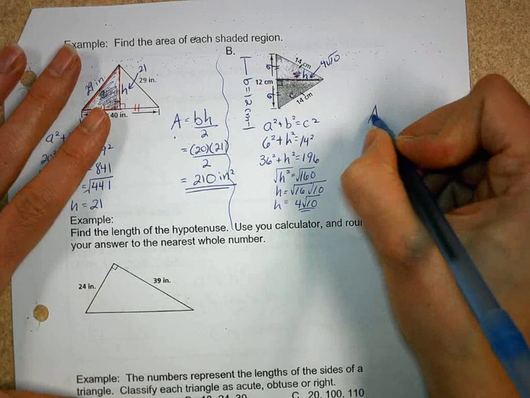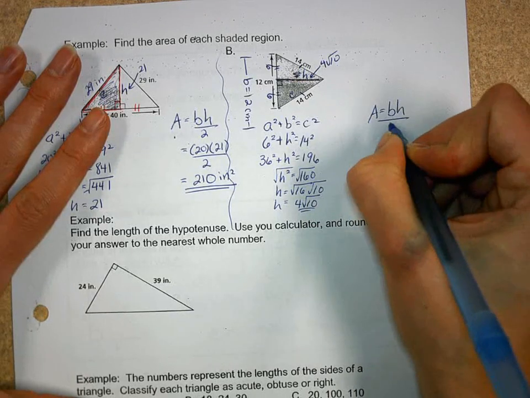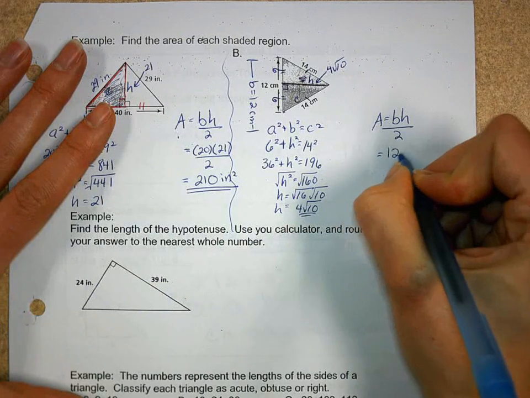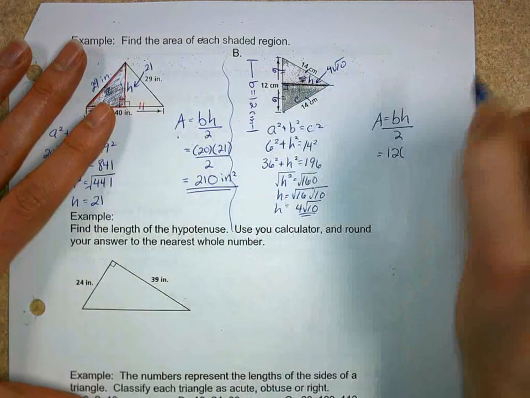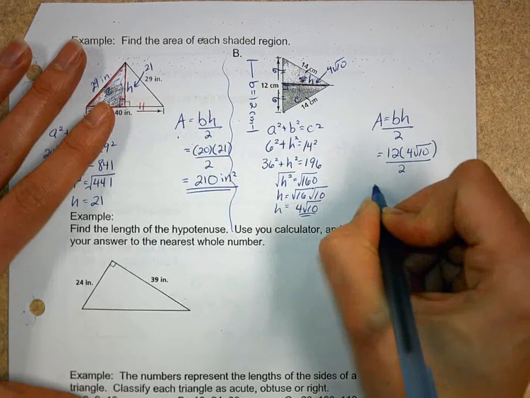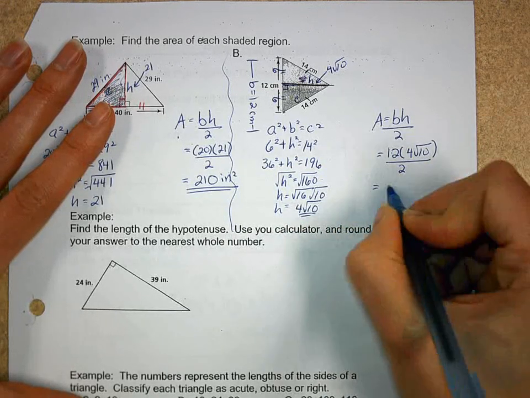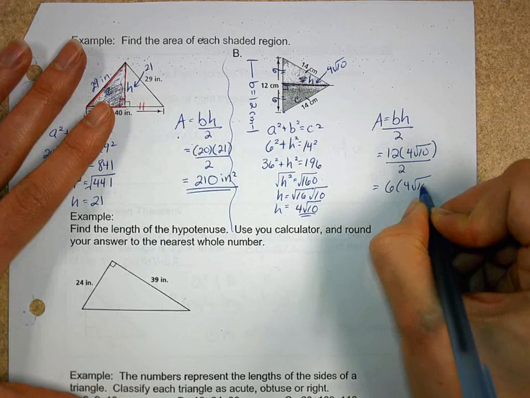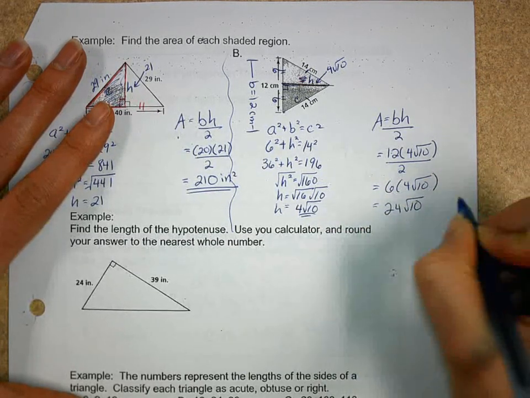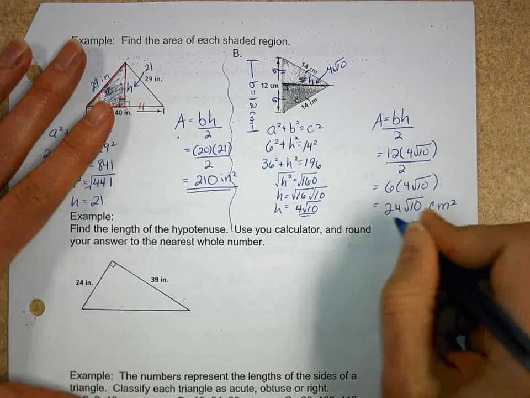So area still equals base times height over 2. The base, the whole thing, is 12. The height, we calculated that. That's 4 root 10 all over 2. So 12 divided by 2 is going to be 6 times 4 root 10. That's going to be 24 root 10 square centimeters.